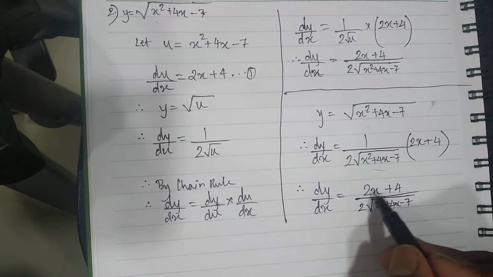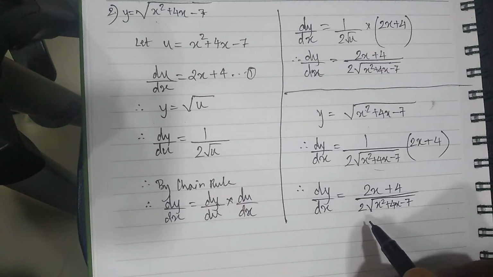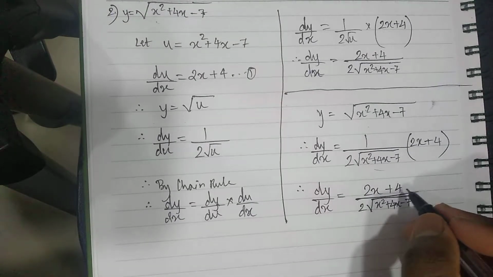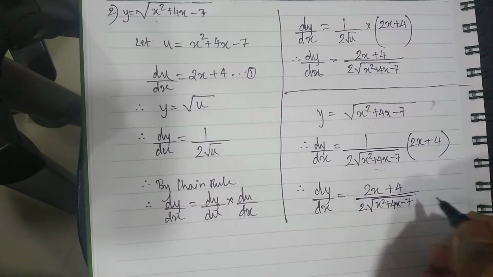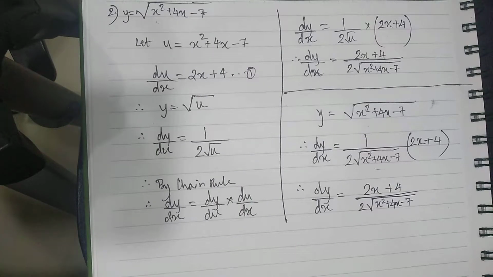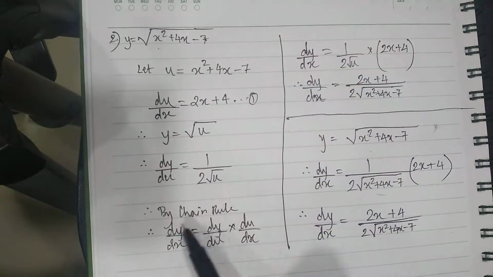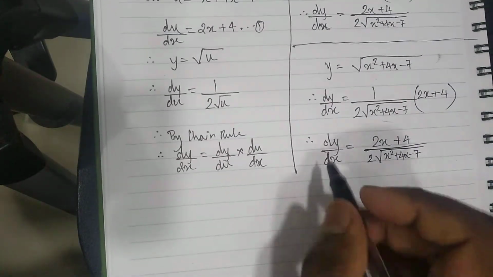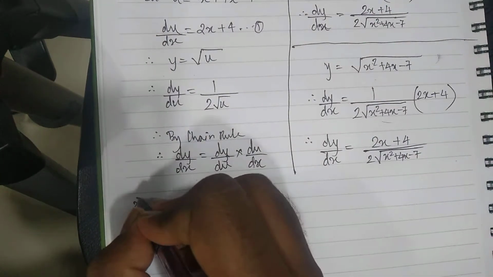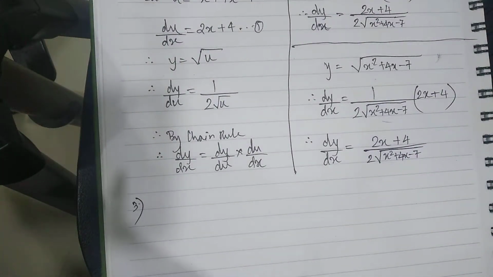So you can go ahead, take 2 common out, and then 2 and 2 will get cancelled after that. So you will get an answer as x plus 2 upon square root x square plus 4x minus 7. So I hope you understood how to apply chain rule and how to do it by the direct method. Now I will take up few problems where I am going to do everything based upon the direct method.